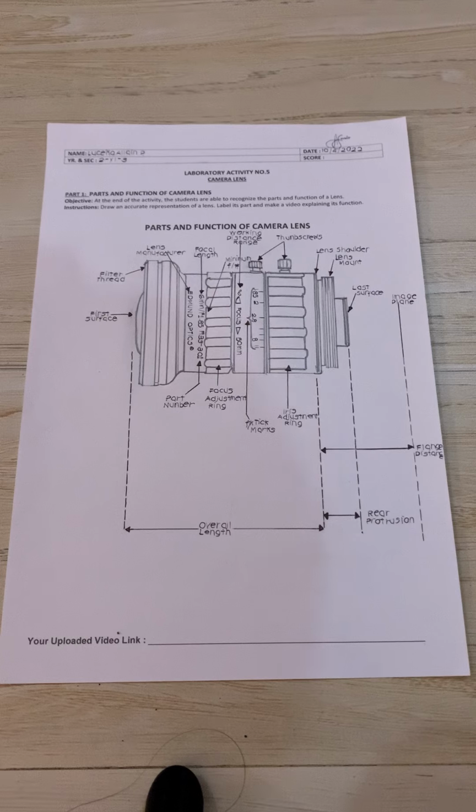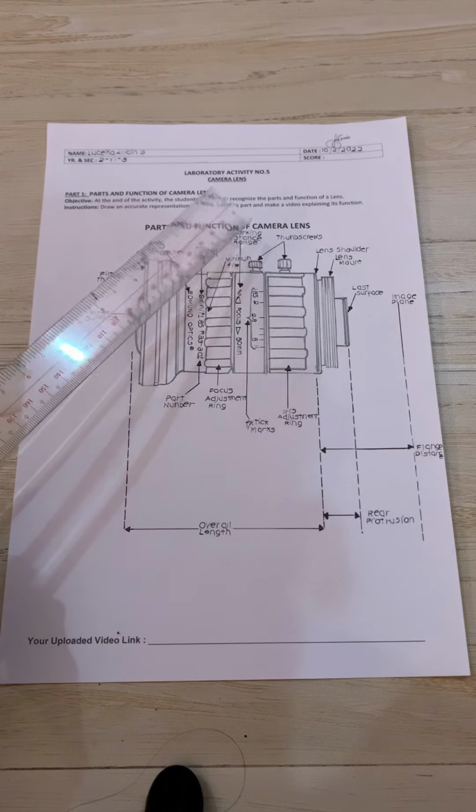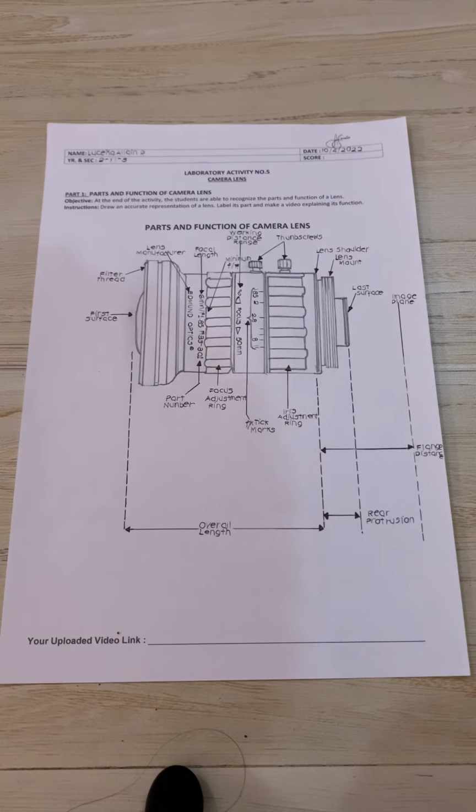The next part is the lens information. The lens information is marked on the barrel of the lens and typically gives the focal length, minimum part number, and lens manufacturer. The next part is the working distance range. This is the specified working distance range over which the lens can focus. This is sometimes referred to as object distance range.